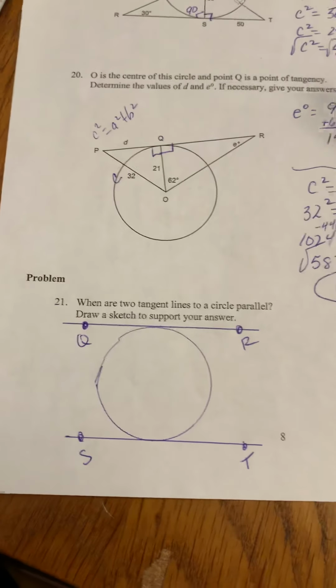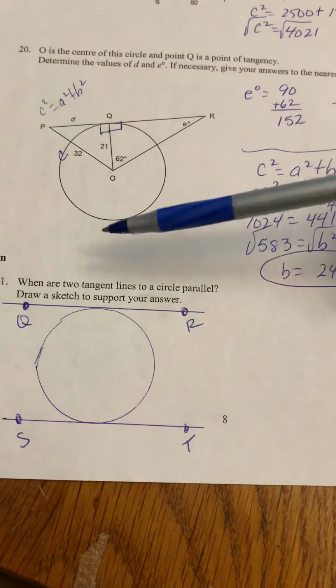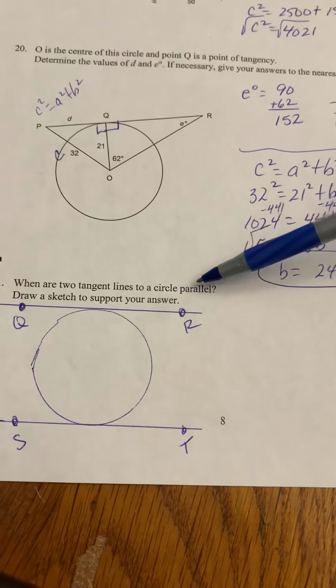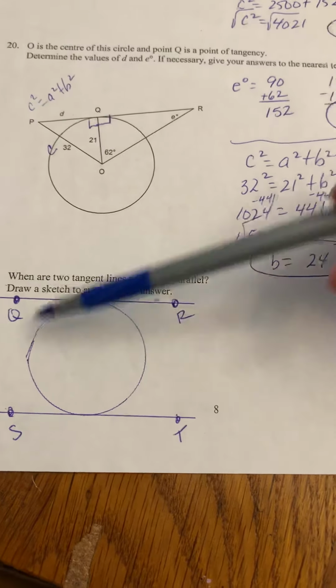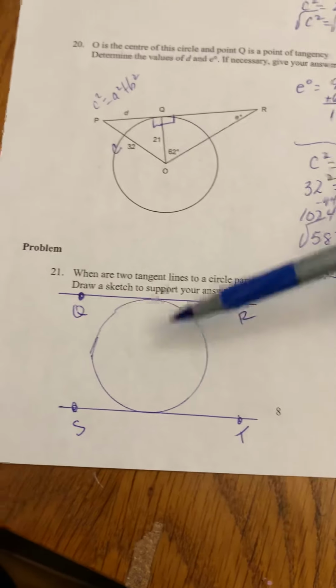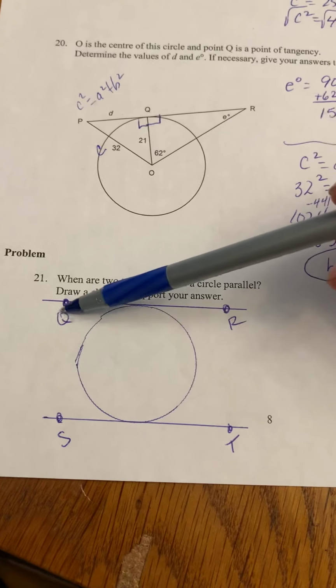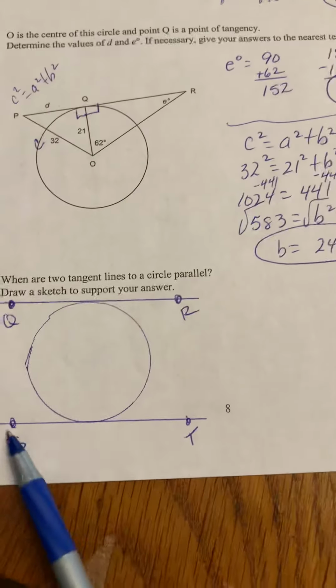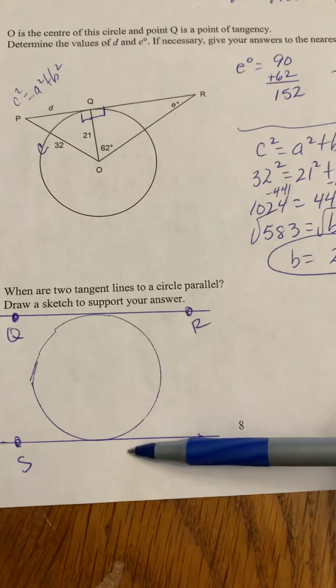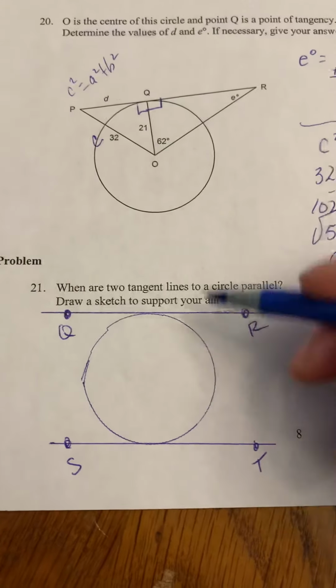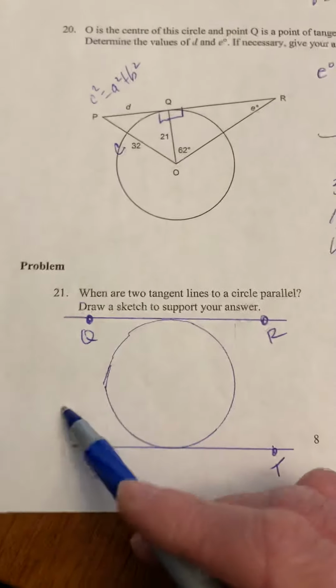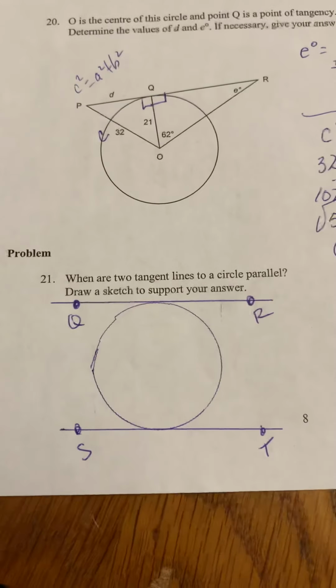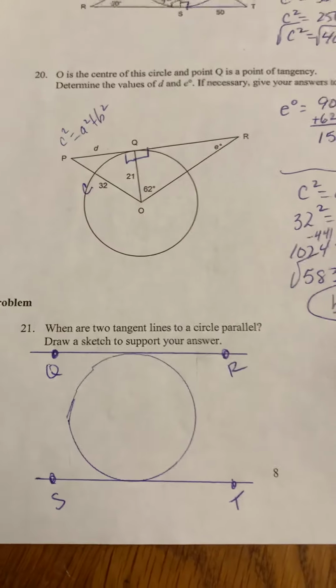Okay, question 21, just kind of a thinking question. When are two tangent lines to a circle parallel? Draw a sketch. So I just traced out a circle from a lid of something, and then I just wrote a tangent line QR, and then ST is parallel to it if it's just on the exact opposite side of the circle. You could have drawn them this way too, right? Or this way, right? So that's just an example of how to draw them as parallel lines.